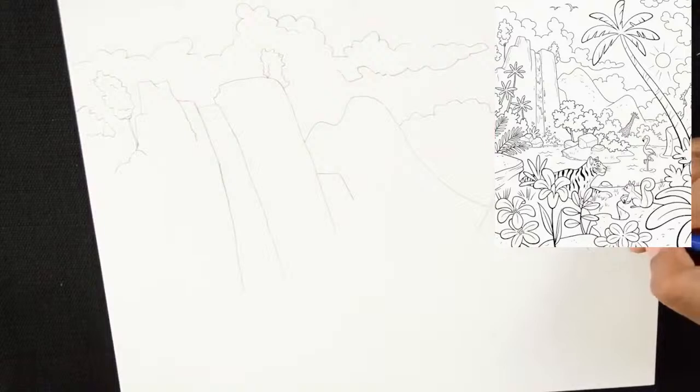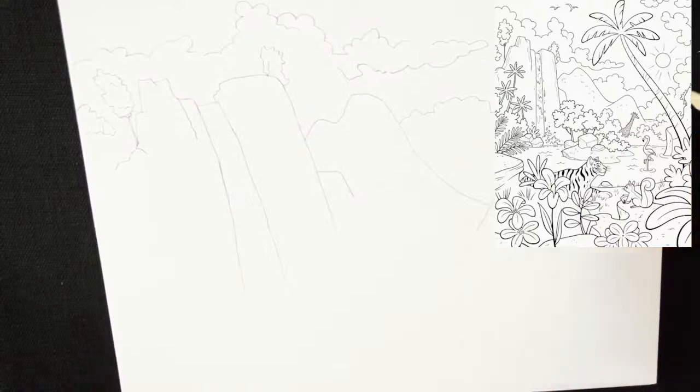Okay, now I'm gonna draw my other cloud. 1, 2, 3. And then we're gonna leave a space for the tree, so about right there. And continue our cloud.